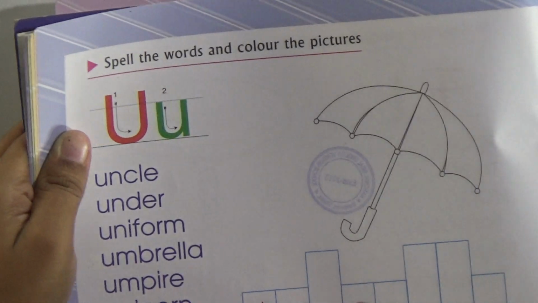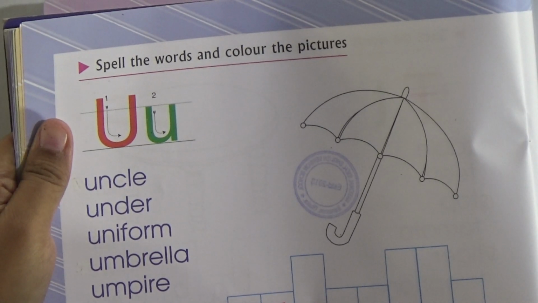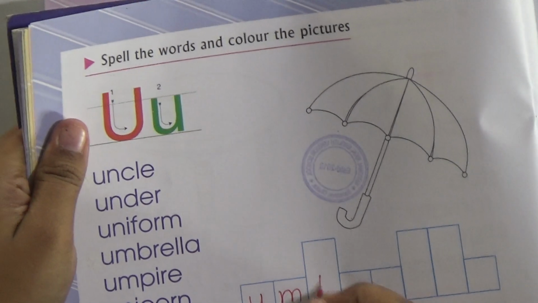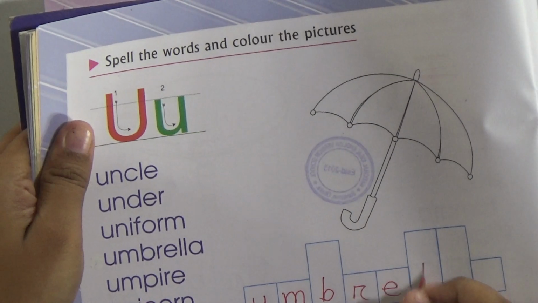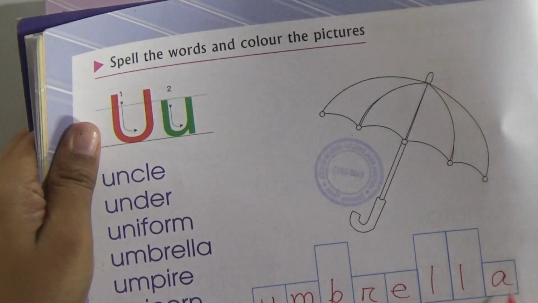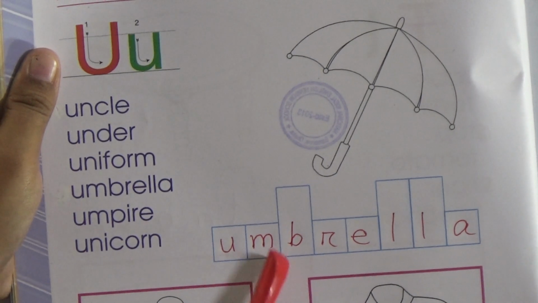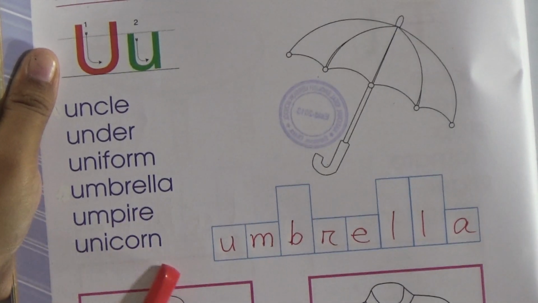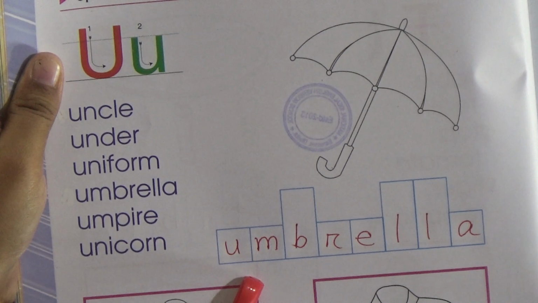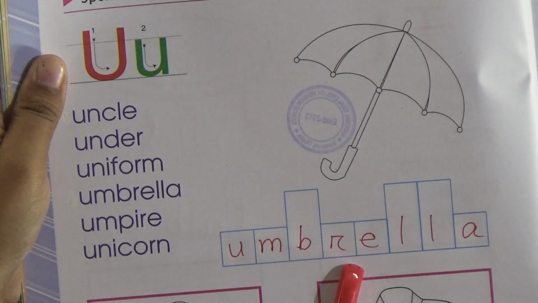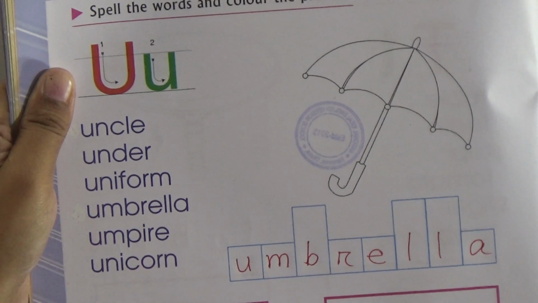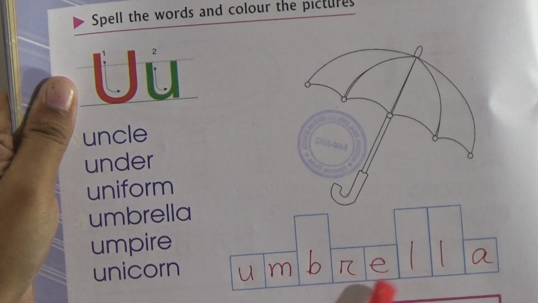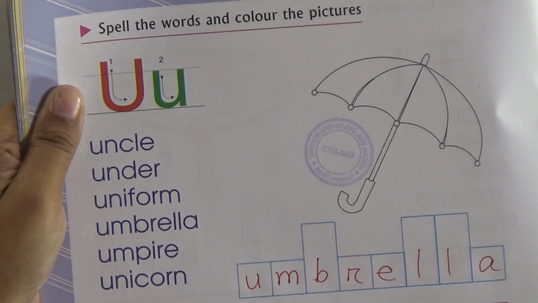U-M-B-R-E-double-L-A, umbrella. U-M-B-R-E-double-L-A, umbrella.